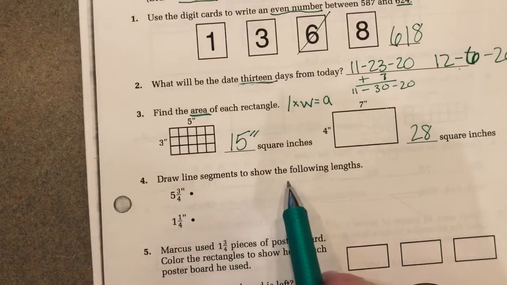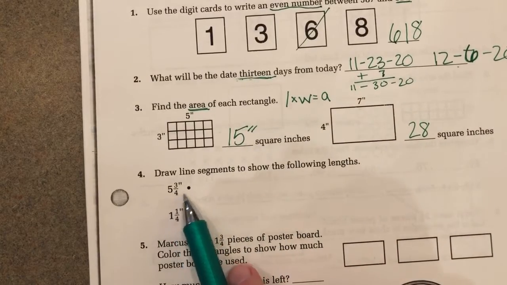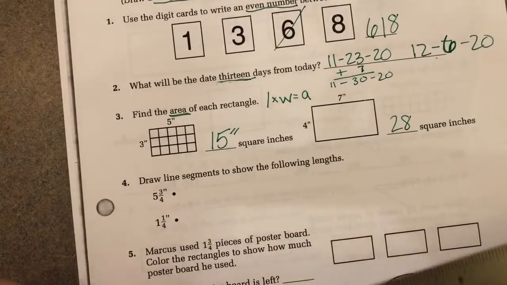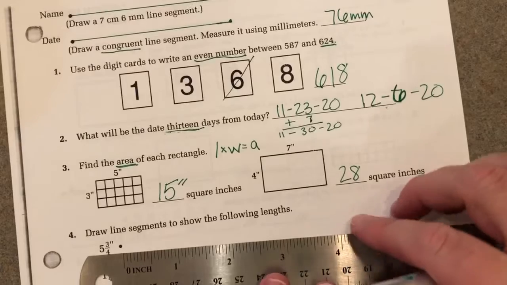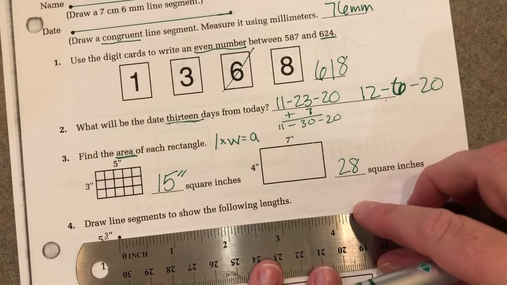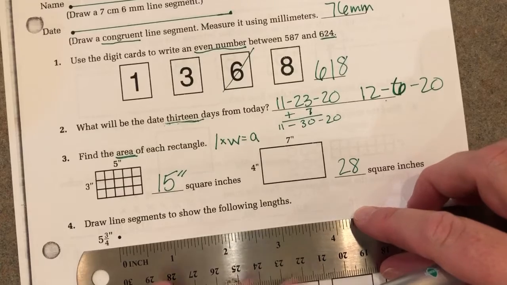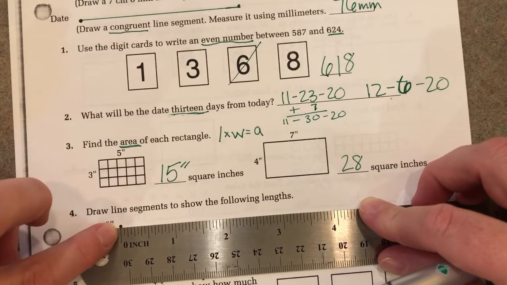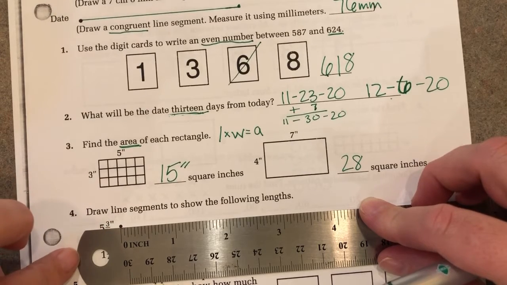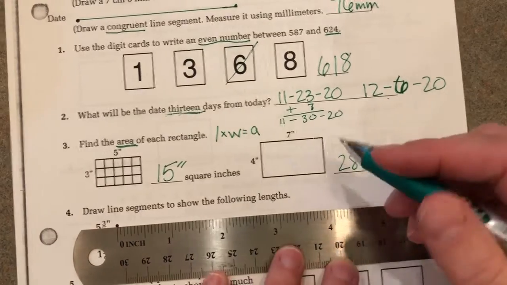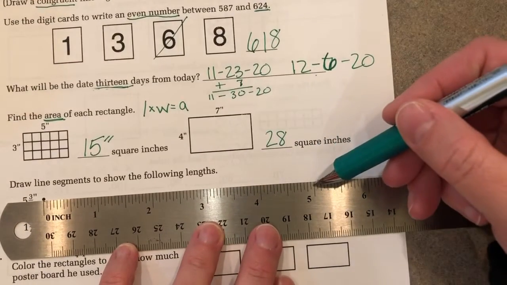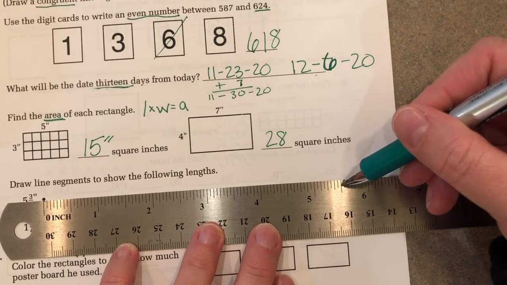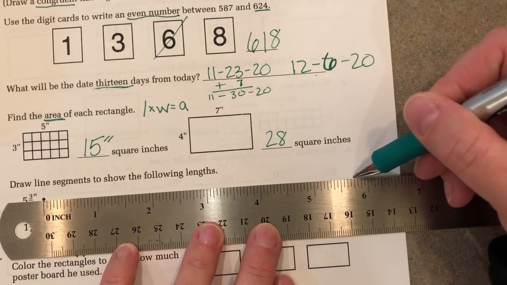Draw line segments to show the following lengths. So we need a 5 3/4 inch line segment. There should be a ruler in the front page of your math journal. If there's not, you might be able to find one around your house or even a tape measure in your basement or your garage. This is 5 3/4 inches. So on this ruler, we line it up with the first measuring mark and definitely not with the end of the ruler. 5 3/4 inch, here's 5 inch, here's 5 1/2, and 5 3/4 is halfway between 5 1/2 and 6.